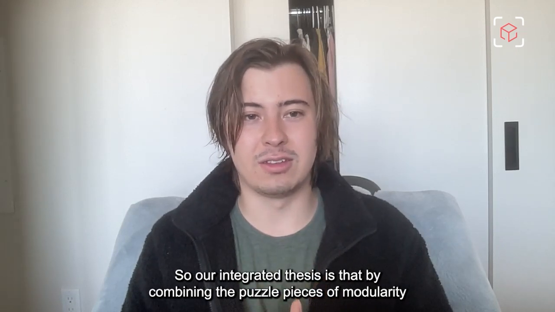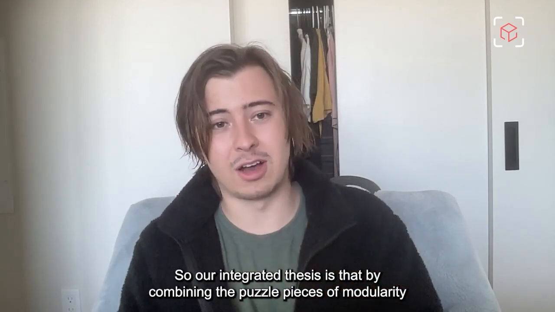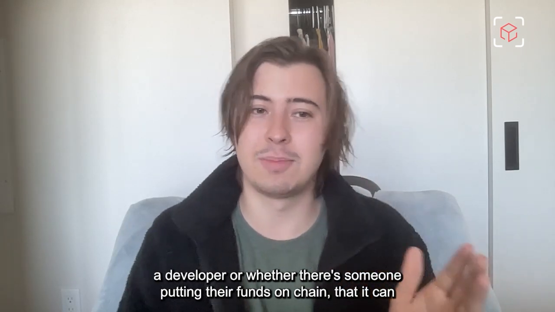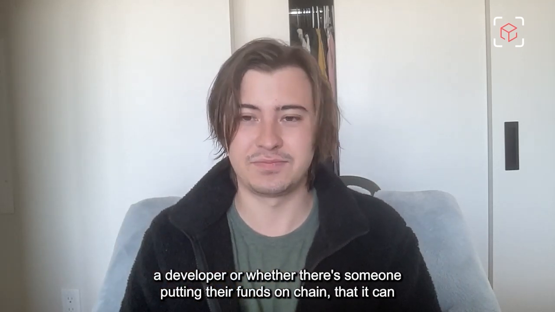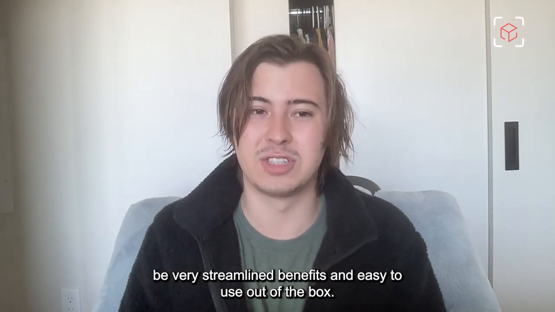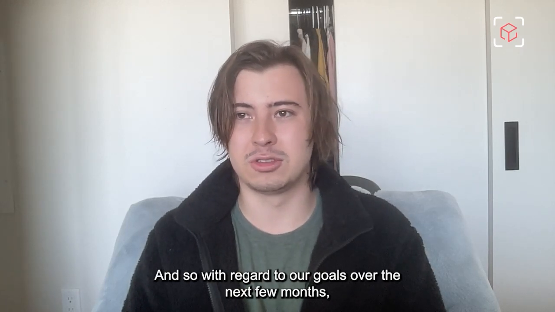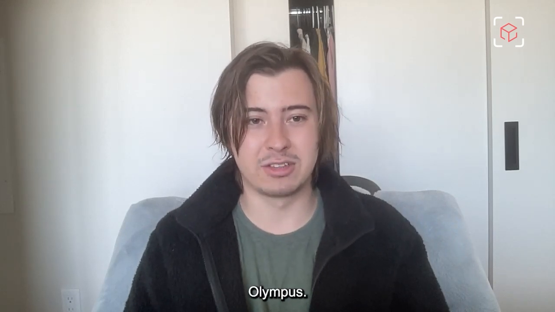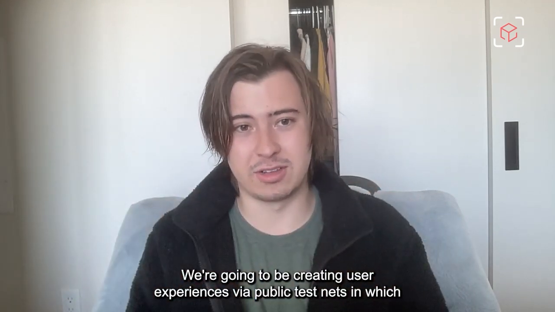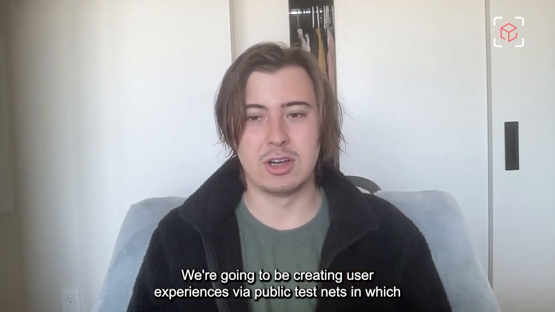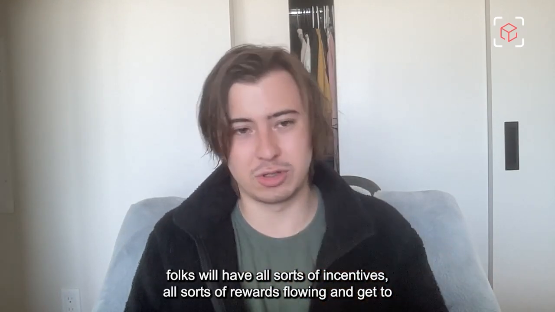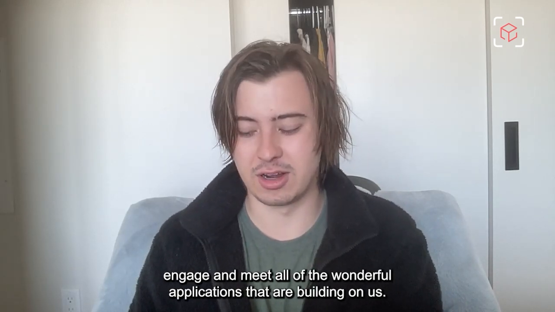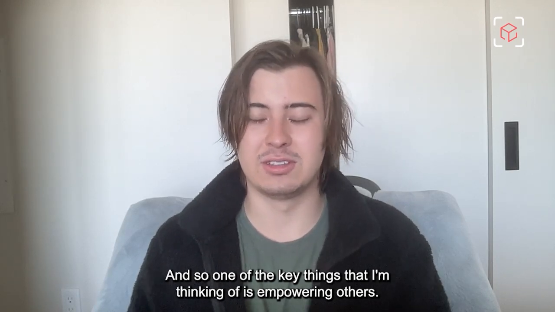So our integrated thesis is that by combining the puzzle pieces of modularity in such a way that has clear, tangible benefits to the end user, whether they are a developer or someone putting their funds on chain, it can be very streamlined and easy to use out of the box. And so, with regard to our goals over the next few months, we're going to be bringing applications onto our network via the Battle of Olympus. We're going to be creating user experiences via public testnets in which folks will have all sorts of incentives, all sorts of rewards flowing, and get to engage and meet all of the wonderful applications that are building on us.